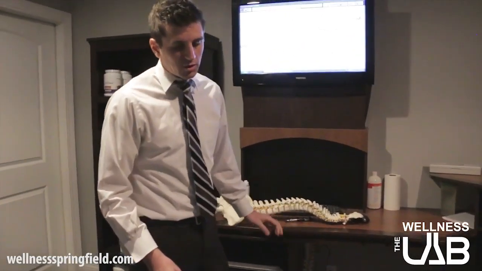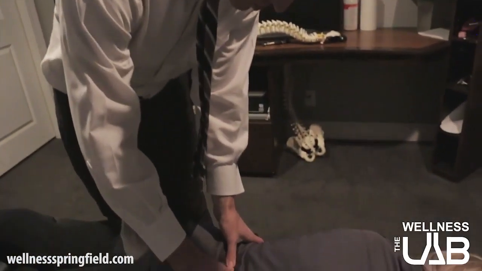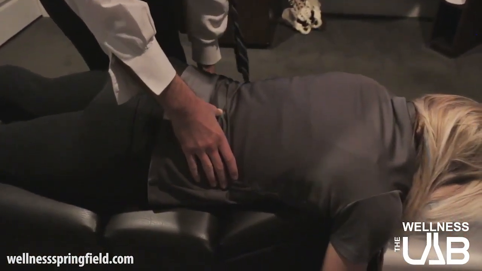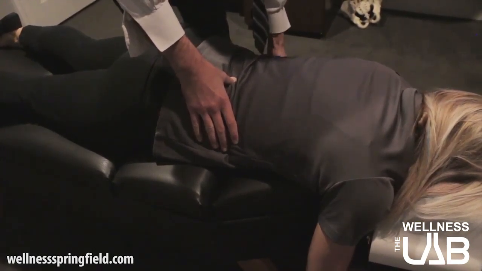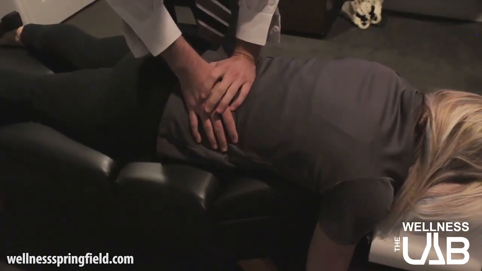Usually, if something like this is going on, we have to start low force. We can't do the normal side posture adjustments because a lot of times it's a little too much for people. So we would generally just use this drop table where the table comes up, you find the amount of tension, then you lightly push in and drop.